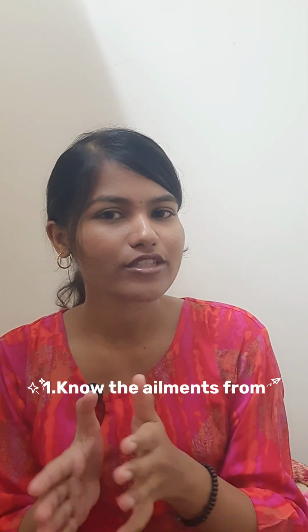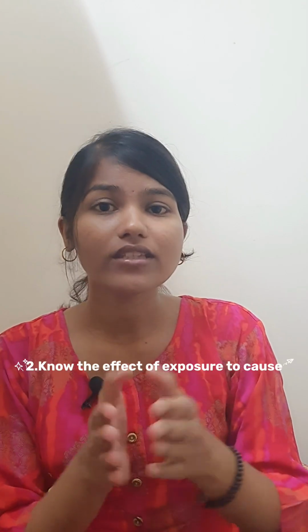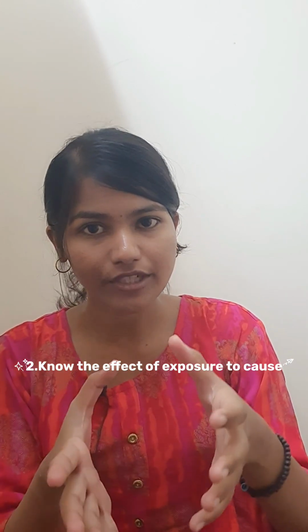Point number 2. Remember the ailments from of the remedy. Now there are a few points in ailments from as well. Firstly, know what the ailments from is. Like for example, let us take ailments from vaccination. This is the first point. Now you know that there is ailments from vaccination in that particular remedy. Now know what actually happens when the person is exposed to that particular cause.